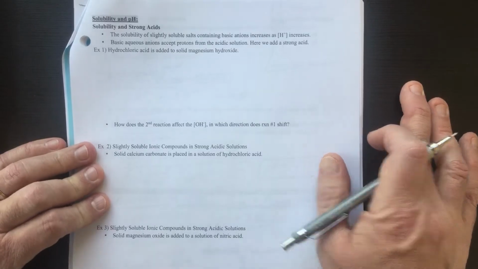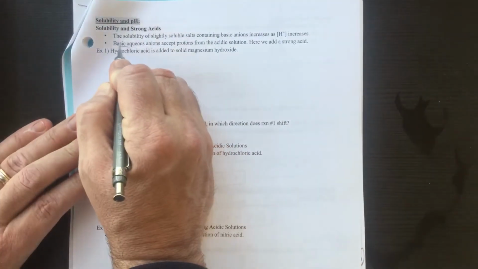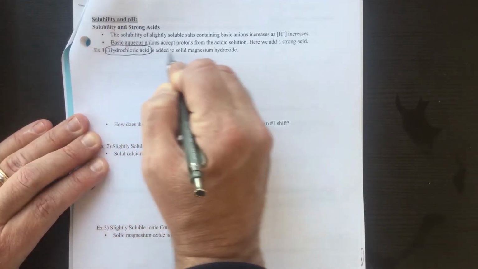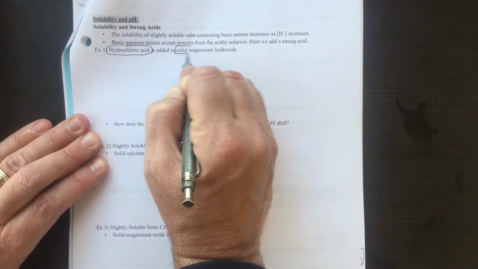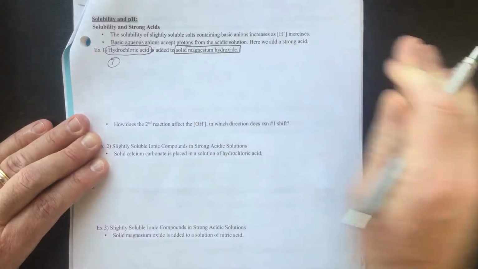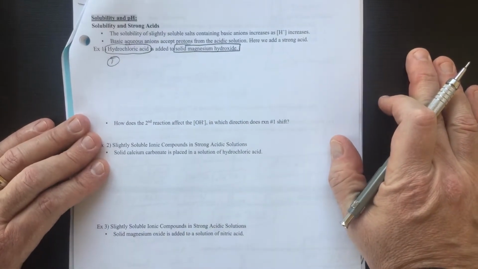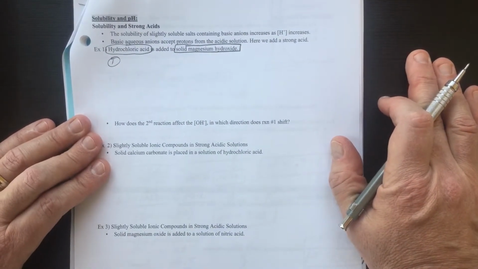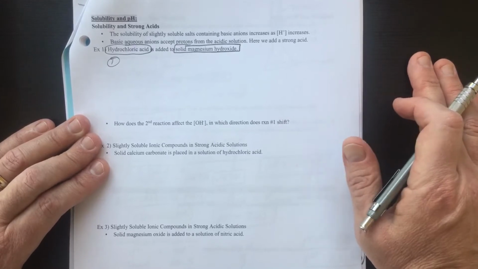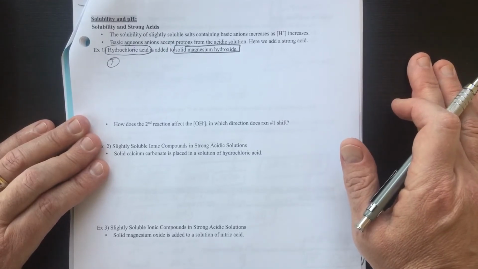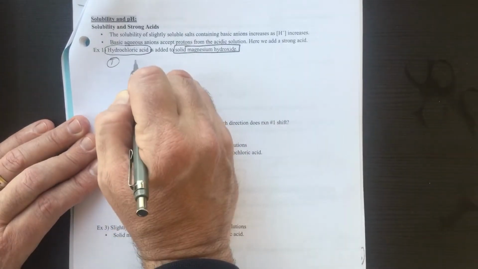So for instance, this particular problem says that hydrochloric acid is being added to solid magnesium hydroxide. And so again, I'm going to come up with a net ionic equation here, but that is not the goal. The goal is to look at how does an acid added to this solid affect the shifting of its equilibrium.